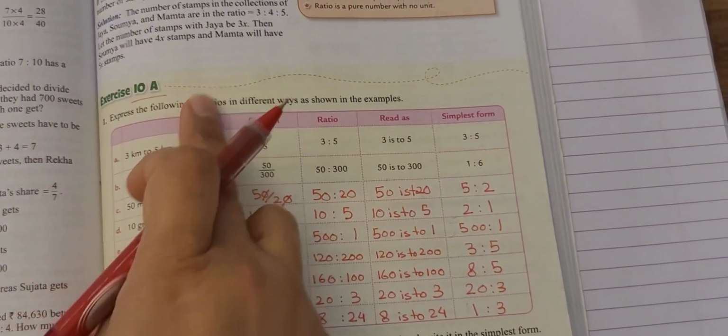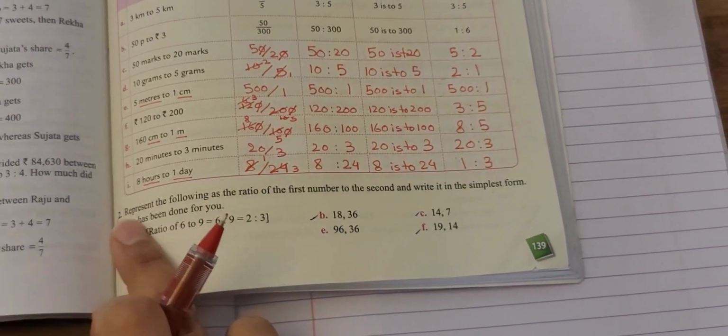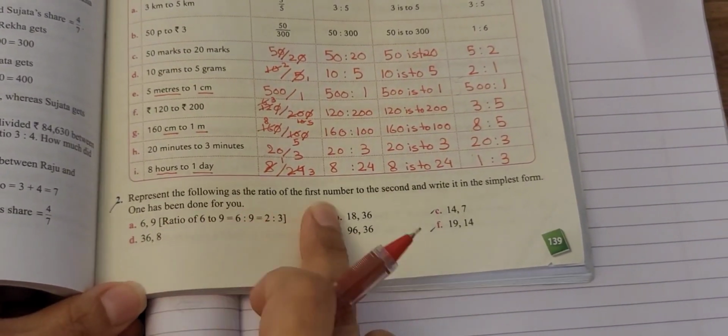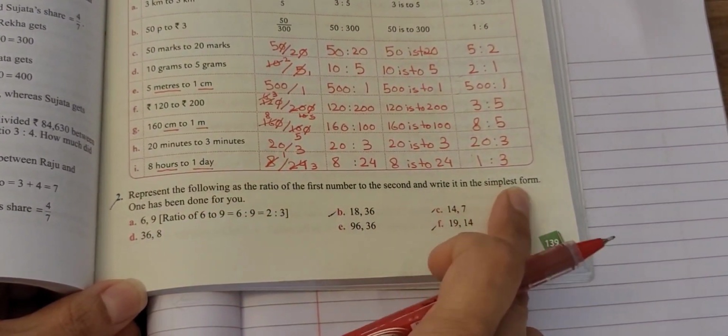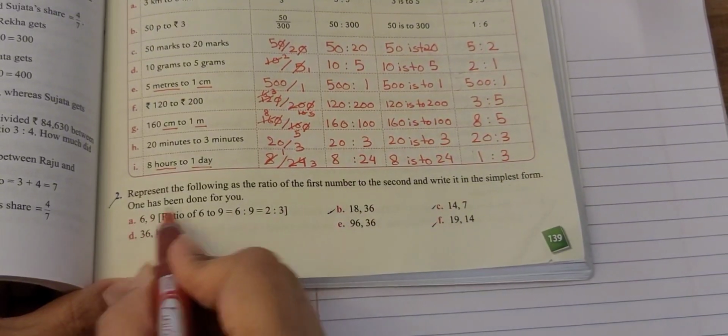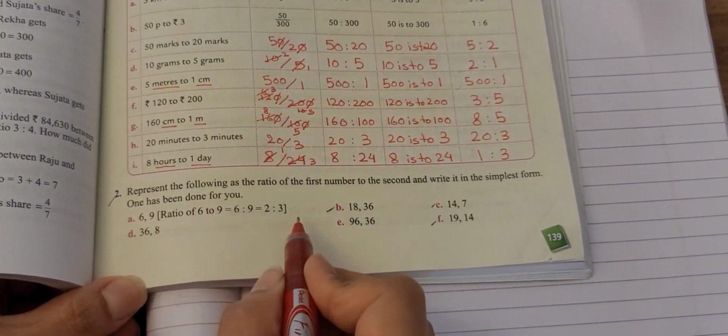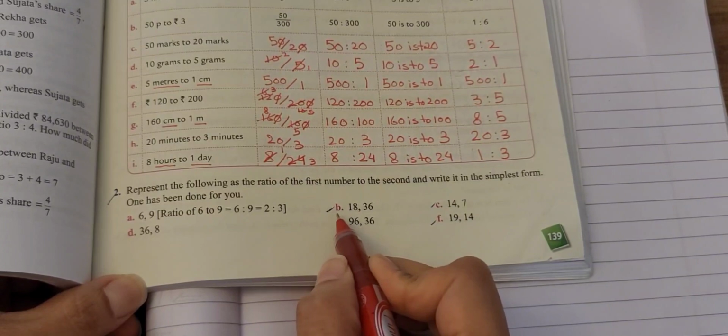Now we are going to do Exercise 10A, question number 2. Represent the following as the ratio of the first number to the second and write in the simplest form. One has been done for you. This one has already been done. We'll start with part B.